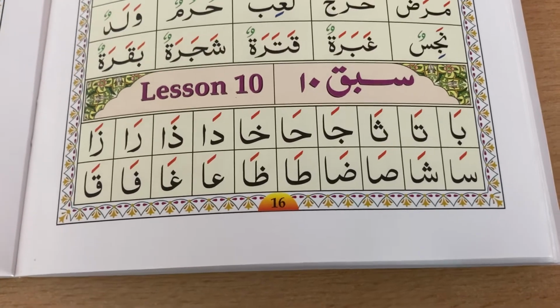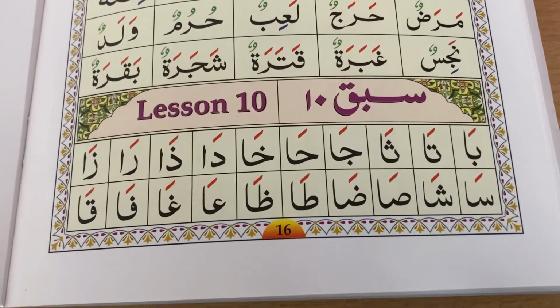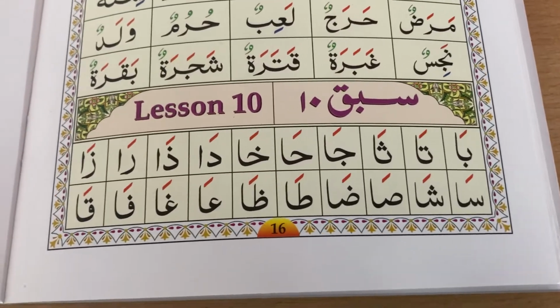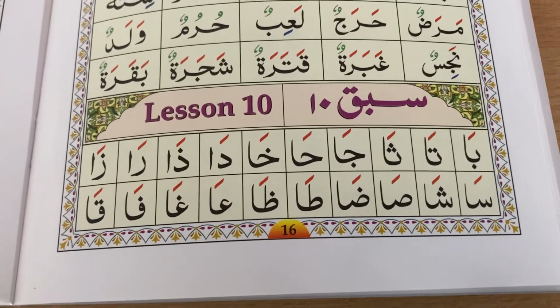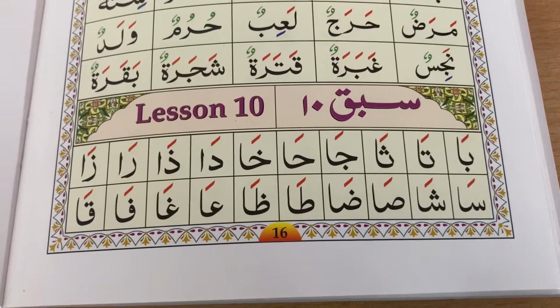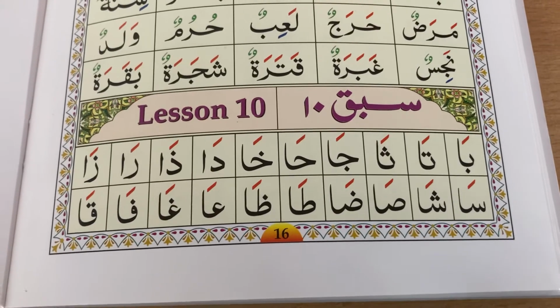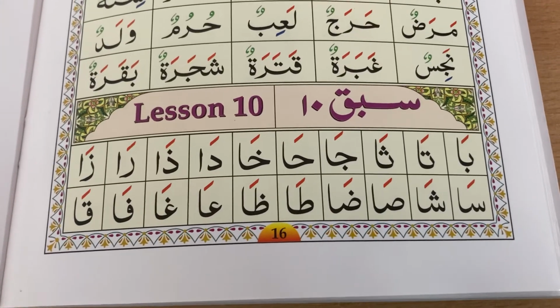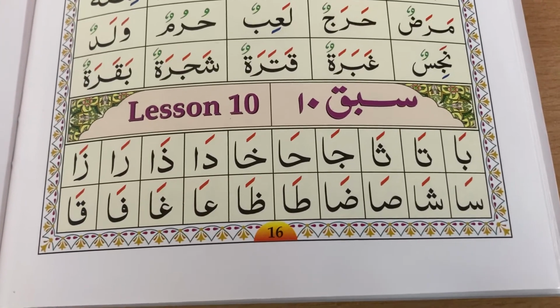Welcome back. Today we will be focusing on lesson number 10 from Ahsanul Qawaaid. Lesson number 10 is all about Huroofe Mad. It is also called Huroofe Illat. Huroofe Illat or Huroofe Mad are of three types.